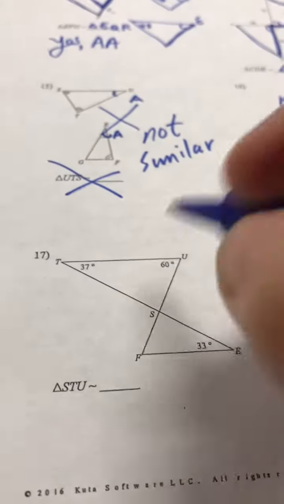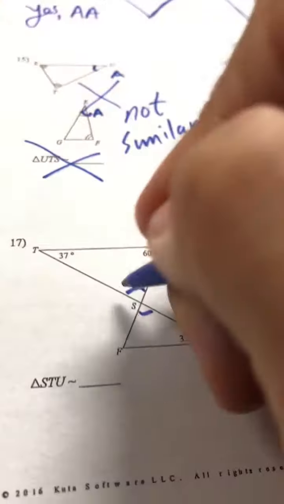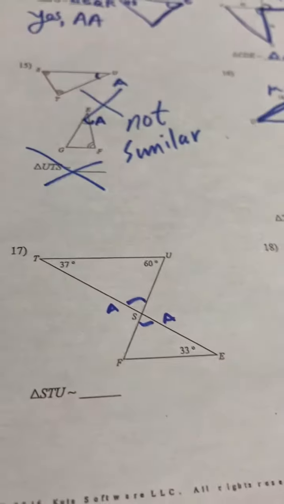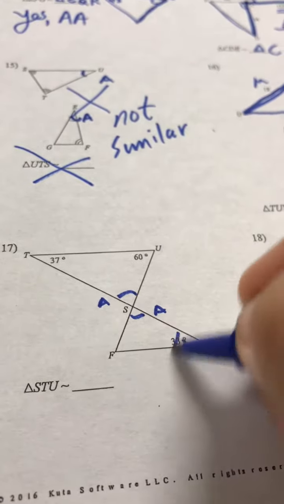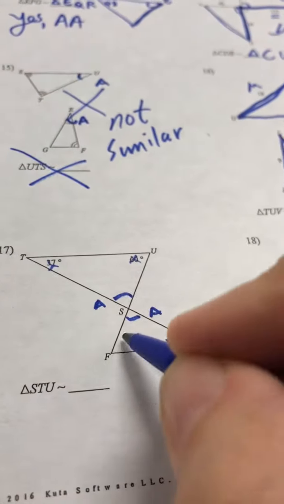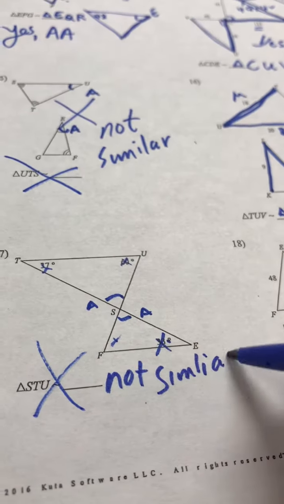We're starting off on 17. So we notice this angle and this angle are a match. So that's one set of angles that are a match. This angle is not a match. Nope, not a match, not a match, probably not a match. We're just going to say not similar.